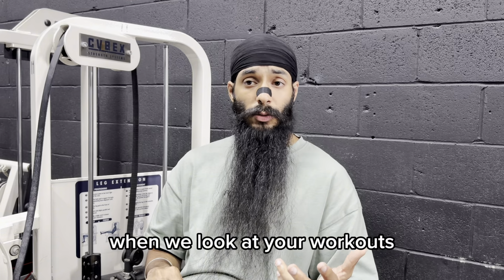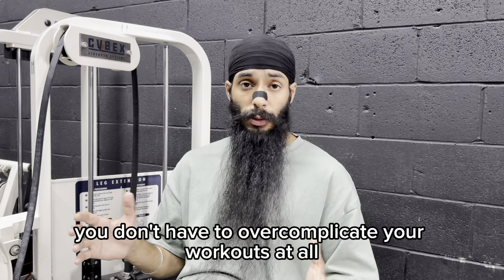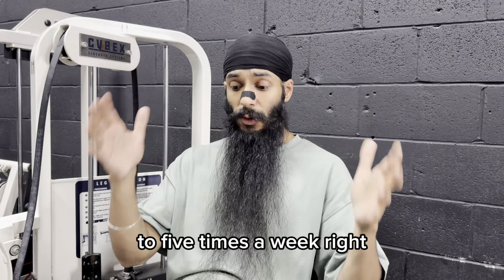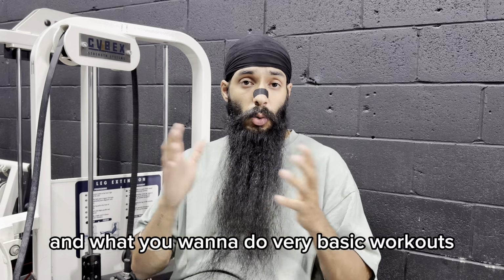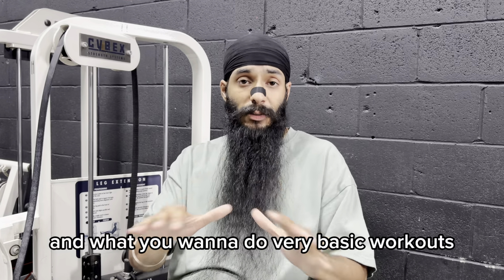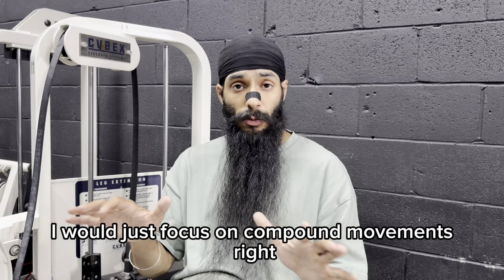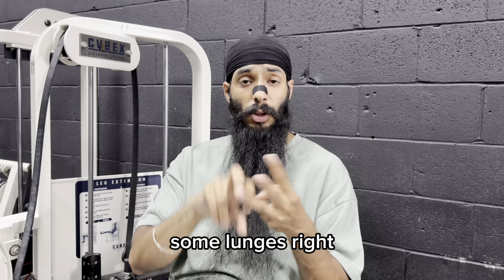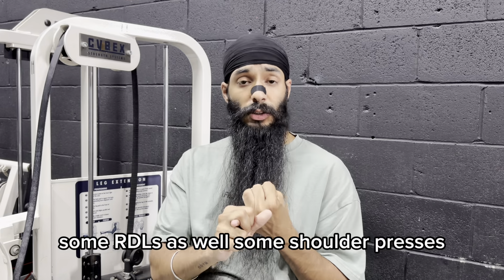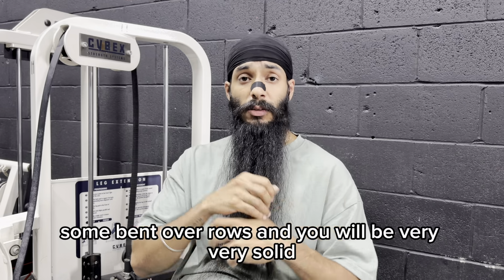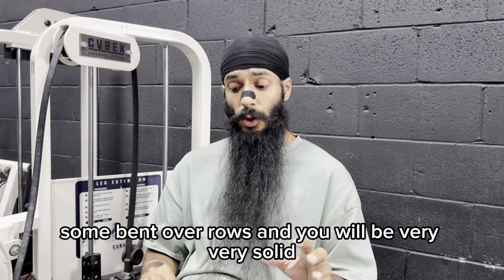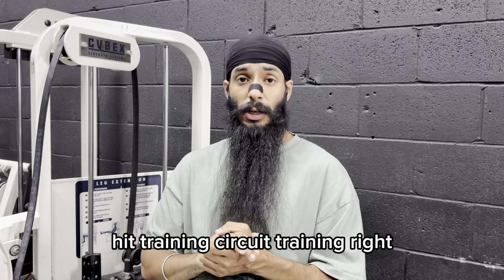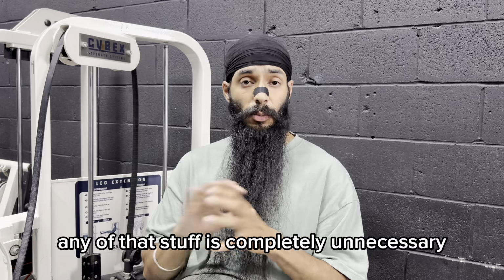When we look at your workouts, you don't have to overcomplicate your workouts at all. I would work out anywhere from 3 to 5 times a week, right? And what you wanna do, very basic workouts, I would just focus on compound movements, right? You could do squats, some dumbbell presses, some lunges, right? Some RDLs as well, some shoulder presses, some bent over rows, and you will be very, very solid. You don't have to do fancy workouts, HIIT training, circuit training, right? Any of that stuff is completely unnecessary.